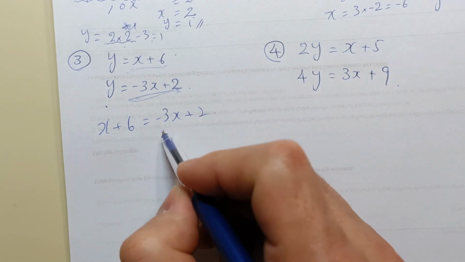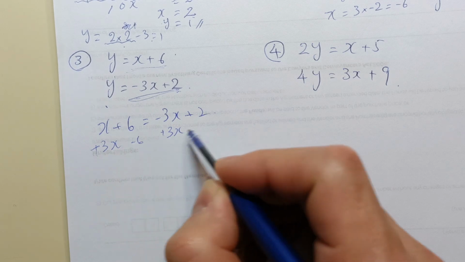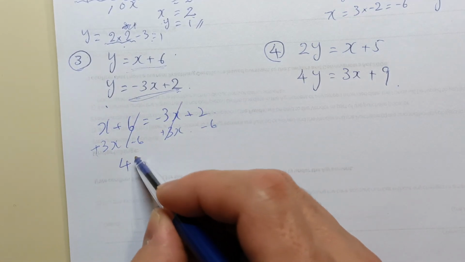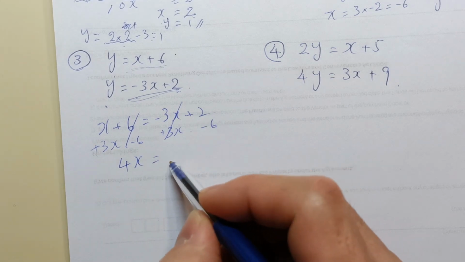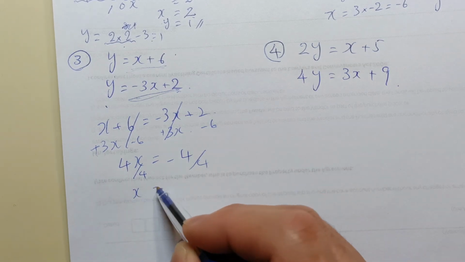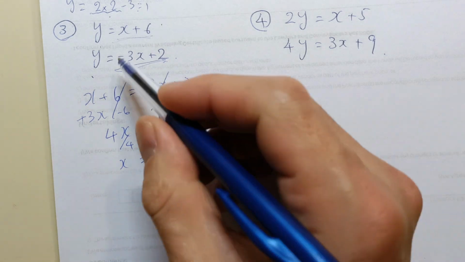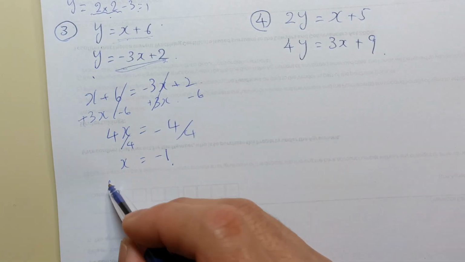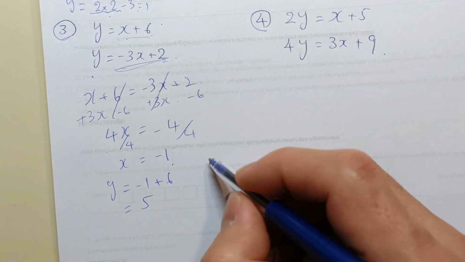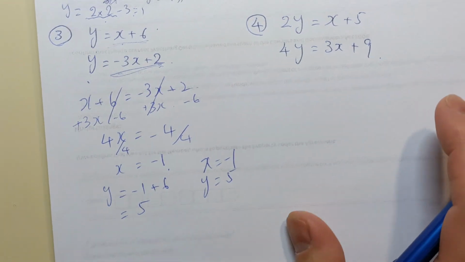So this one plus 3x, plus 3x. Minus 6, minus 6. Then you cancel here. 4x equals negative 4. Divided by 4, divided by 4, x equals negative 1. And then you plug it in here. y equals negative 1 plus 6, 5. So the answer is x equals negative 1, y equals 5.